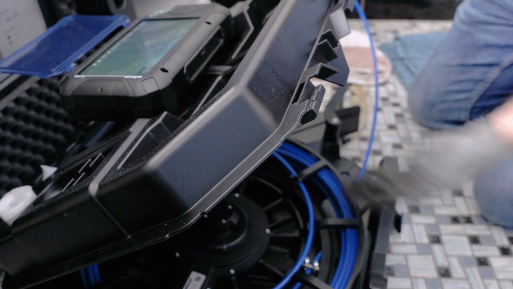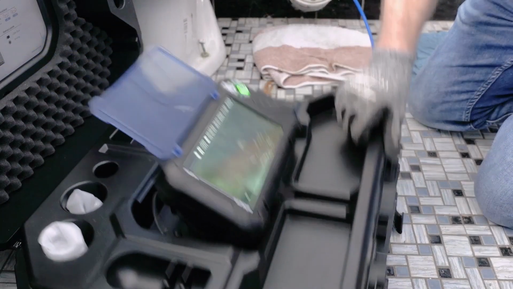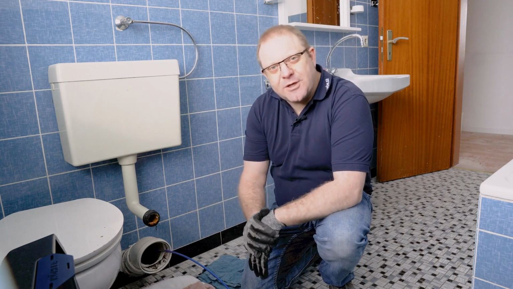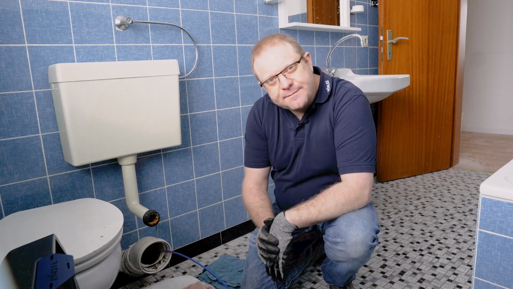I can simply take the unit out, then I can spray it down thoroughly and let it sit to dry completely overnight before putting it back. Then I close everything back up. And then it's ready for the next inspection. That's how easy camera inspection is with the FIS 360.